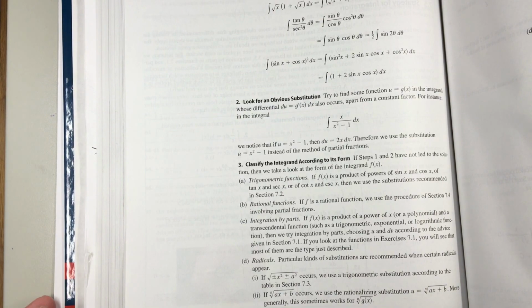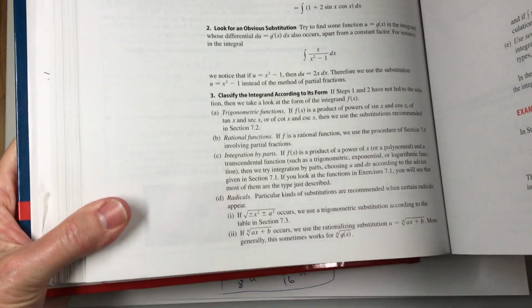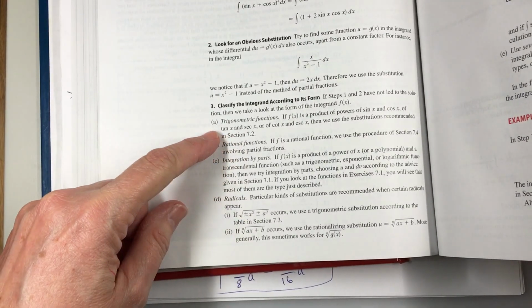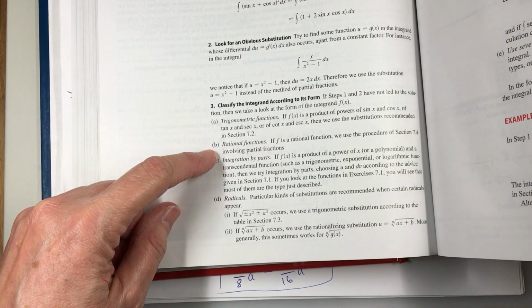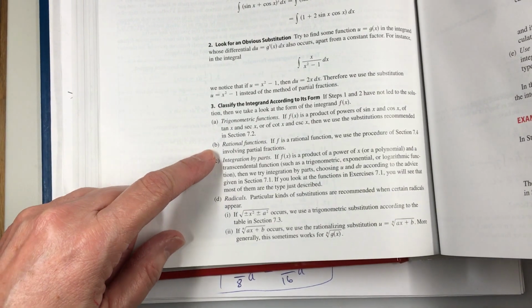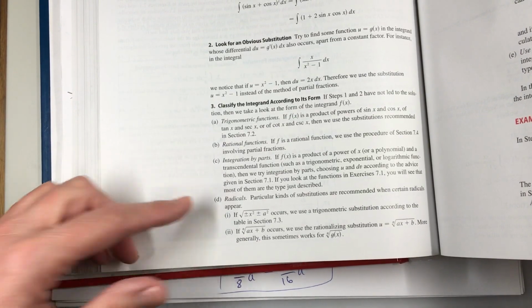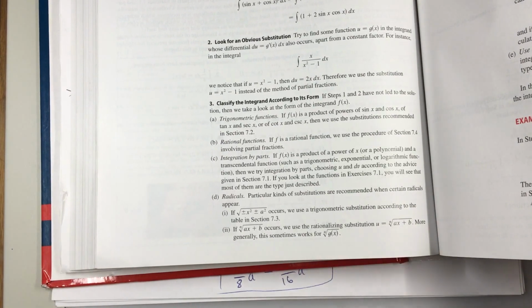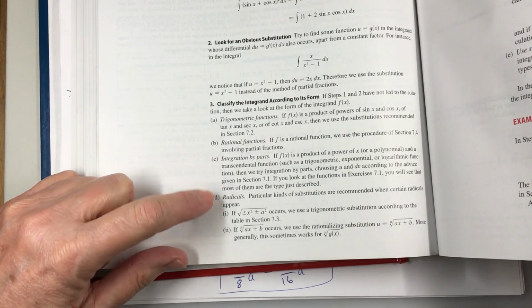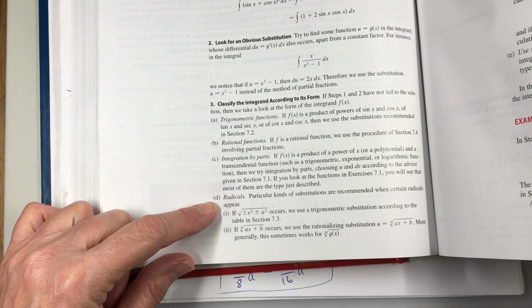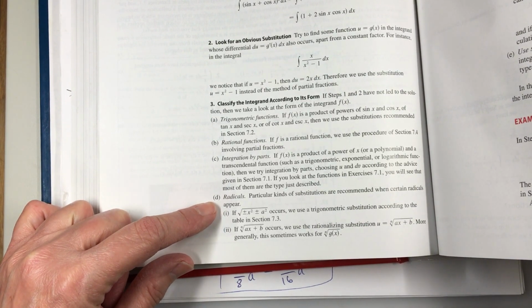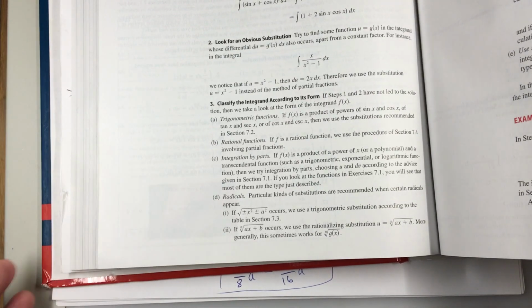a u substitution. And then look to see things like trigonometric functions, rational functions. If you see rational functions, I would think partial fraction decomposition. And look for if it might be integration by parts. Is it some function times another function? And you can read there in the book what they have. If there's some radical, then that's probably the trigonometric substitution, the kind of problem that we just did.